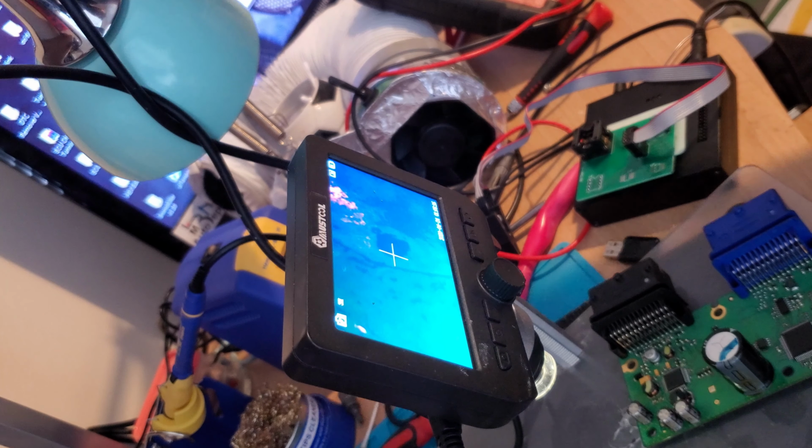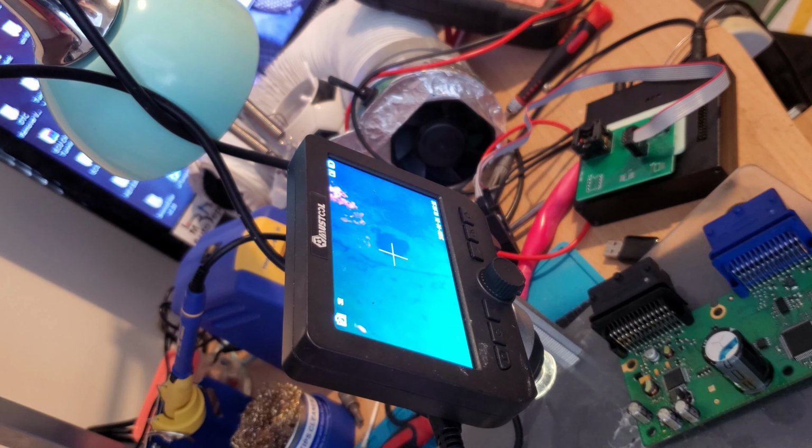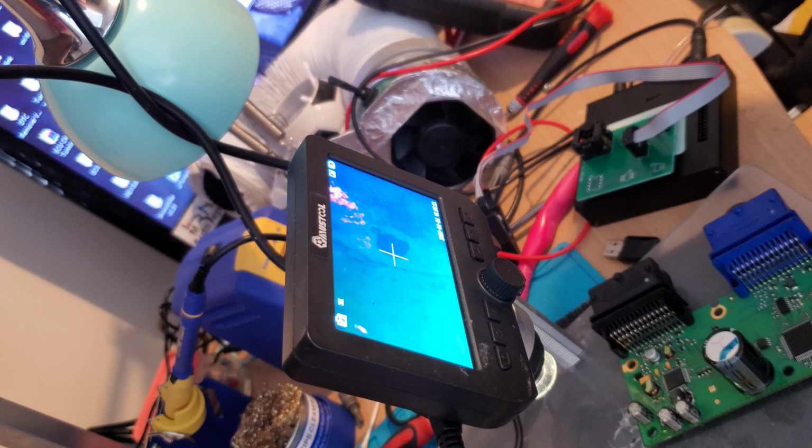So first things first, I'll get some hot air flowing, a bit of flux.